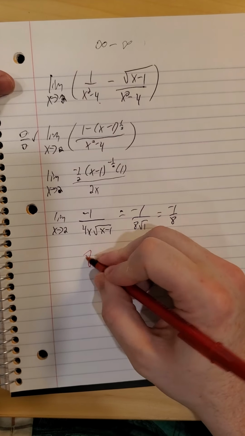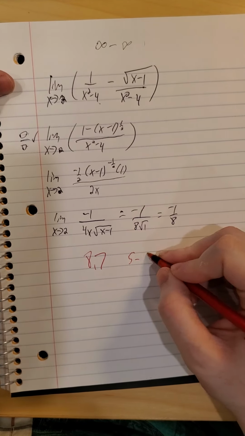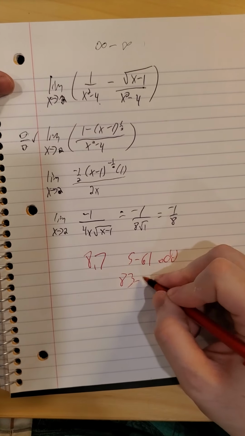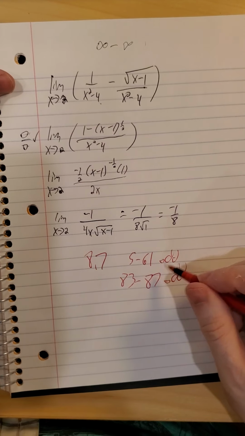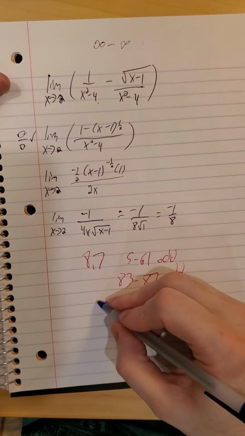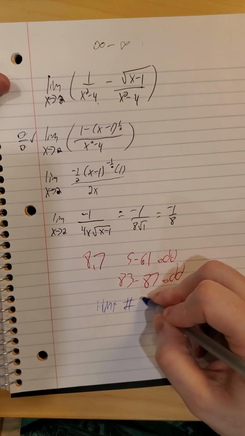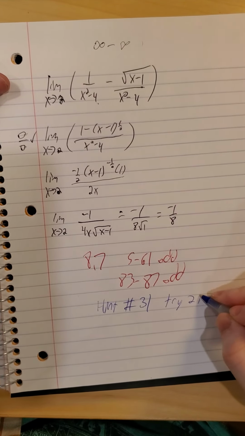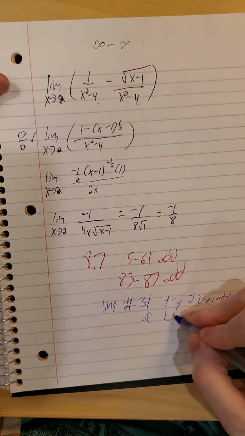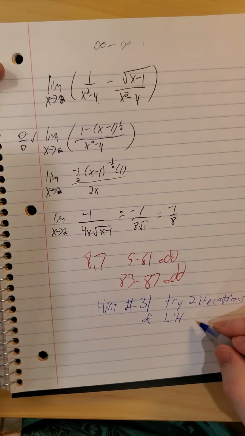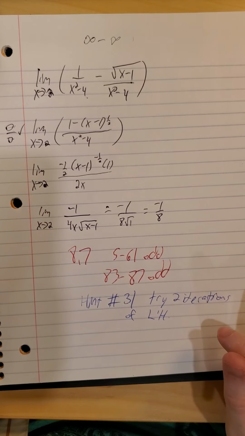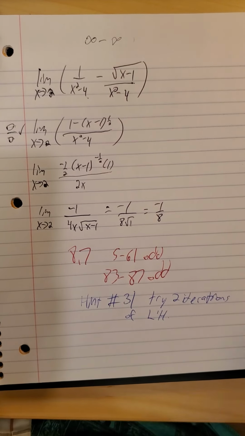All right, so in 8.7, suggested problems, 5 to 61, the odds. 83 to 87, also the odds. And a little hint on number 31. Try 2 iterations of L'Hopital's rule, and that will let you see why you need a different method on that one. 31's going to need a different method.